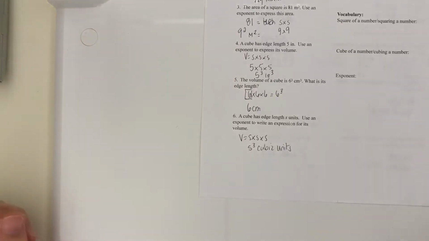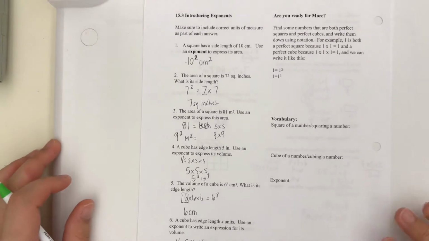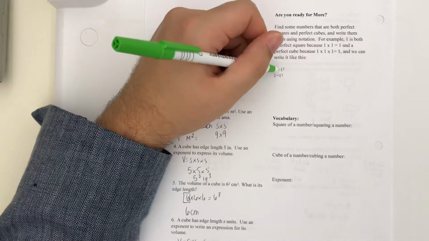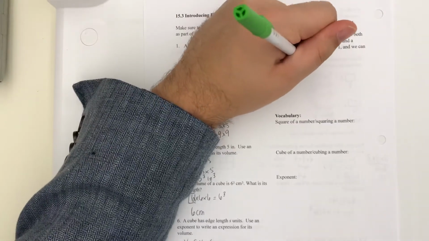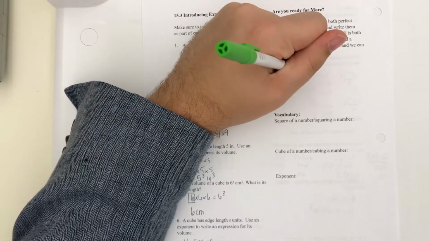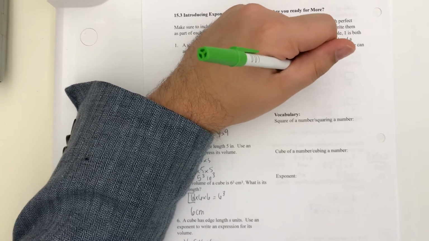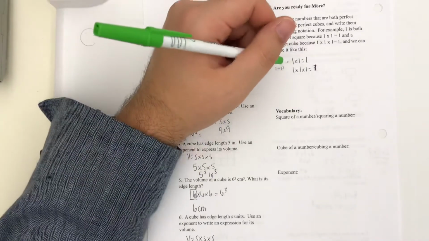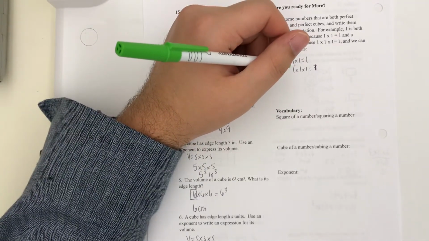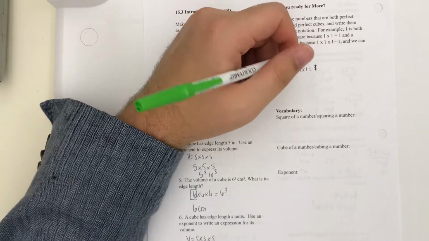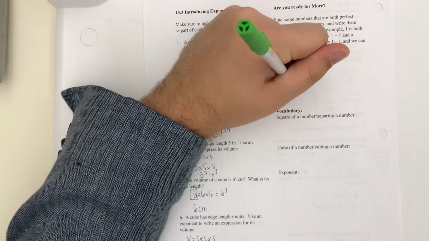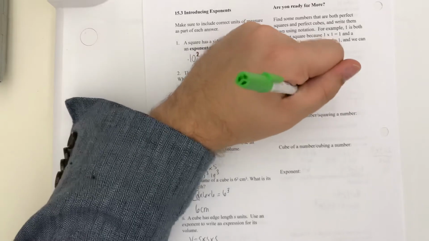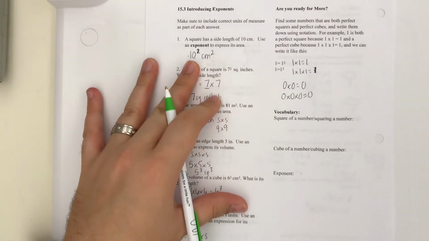All right, and then over here it says we're going to find some numbers that are both perfect squares and perfect cubes. So it gives us an example, 1 squared. If I write 1 times 1, that gives me 1. And then 1 times 1 times 1 would give me 1 as well. So both of those equal the same thing. So it's asking us what are some numbers that are both perfect squares and perfect cubes. If I did 0 times 0, that'd give me 0. If I did 0 times 0 times 0, that would also give me 0. So what are some other possibilities there?